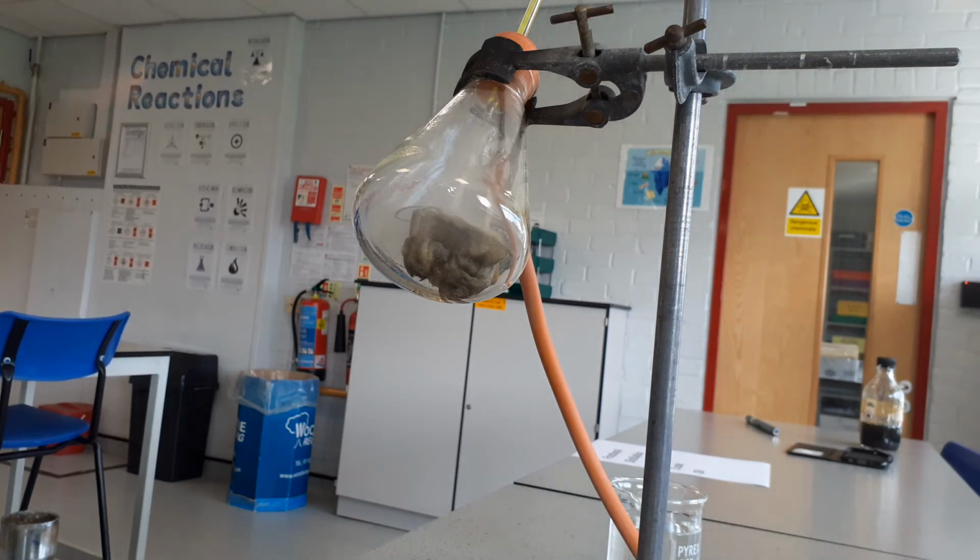So let me remind you, this is fractional distillation. We're separating mixtures of hydrocarbons. We're separating them in terms of their boiling point. The boiling point depends upon the size of the molecule. The larger the molecule, the higher the boiling point.